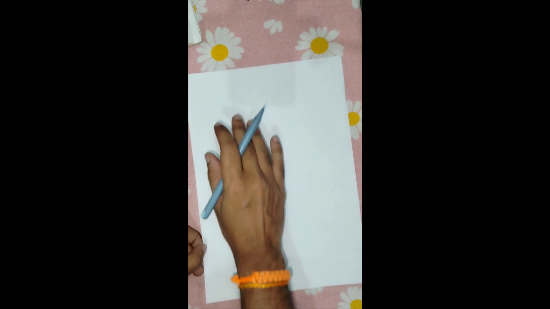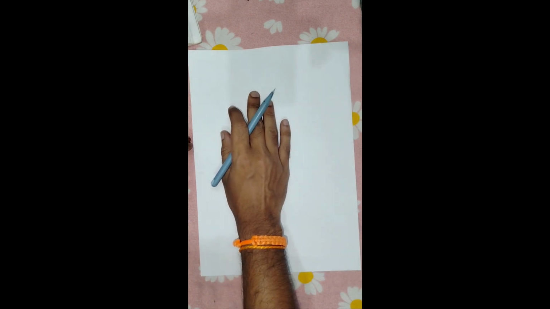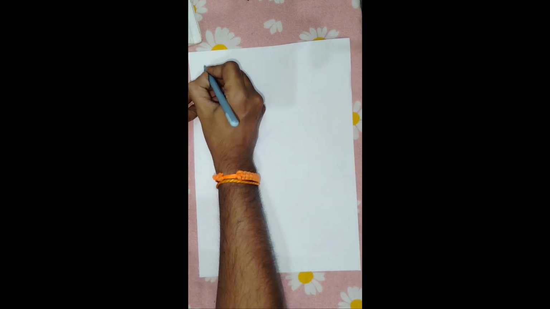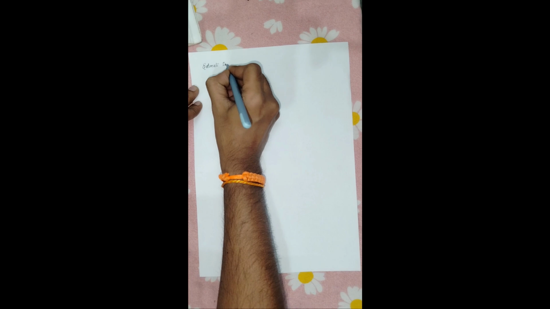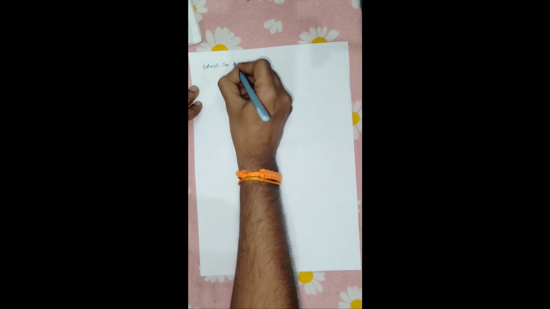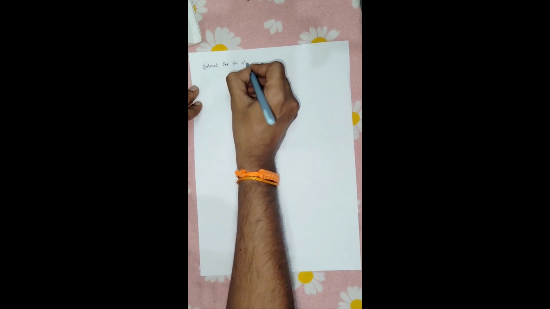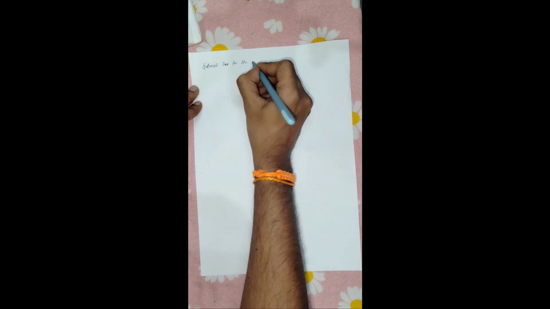So hello, we are going to solve the question from the mentioned and shown PDF. So first I am going to write the question, and then I am going to solve it. So the question states: estimate diffusivity of A and B for the system.